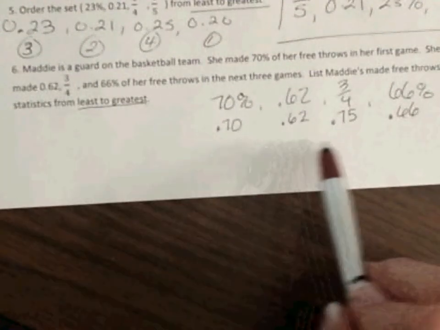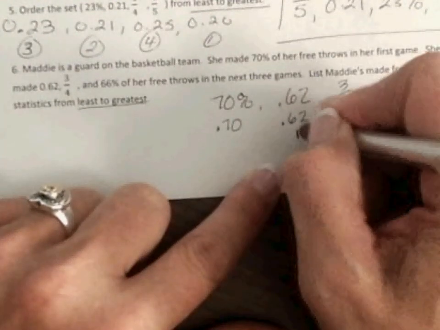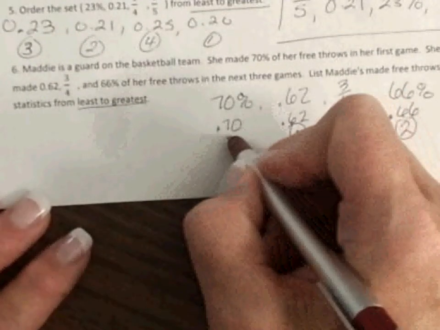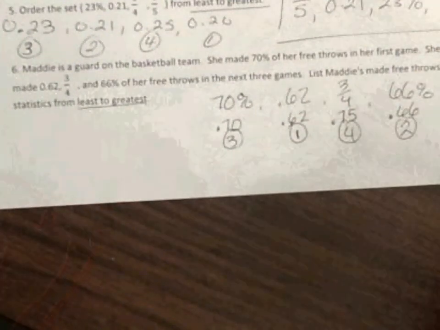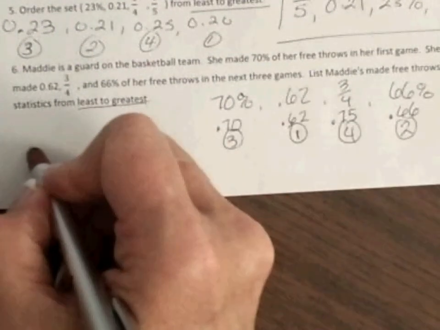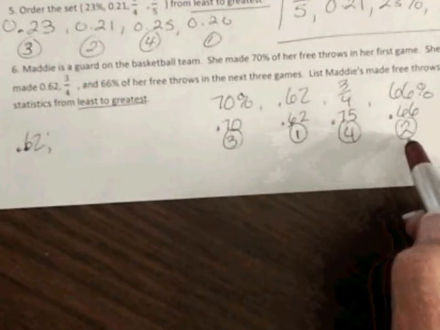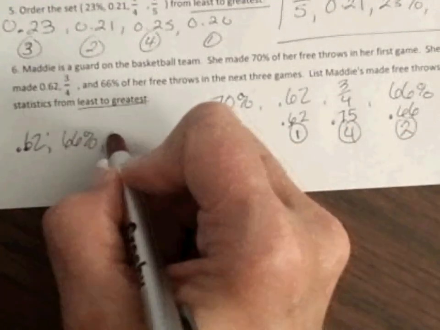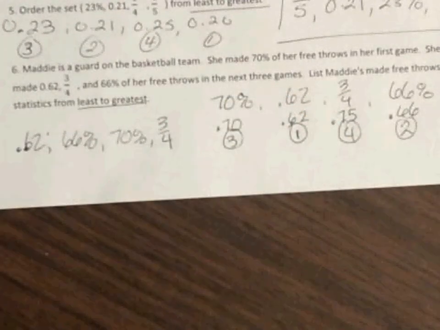So my least out of these numbers is .62. Then my next is .66. Then I have .70 and .75. So like Ms. Nelson was saying, list them in the original format. So we have .62, 66%, 70%, and 3/4.